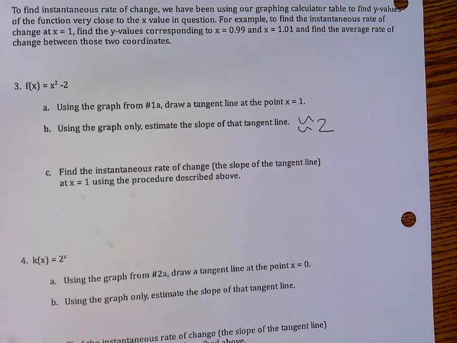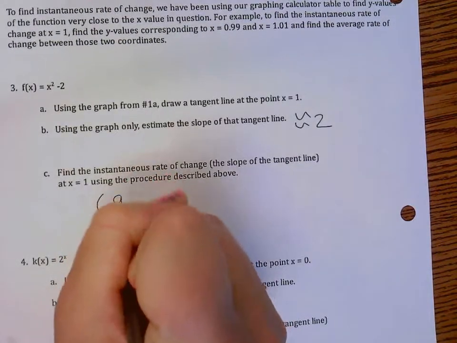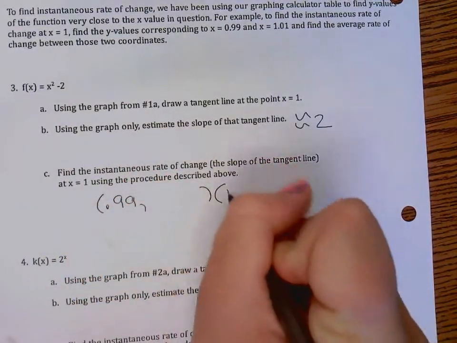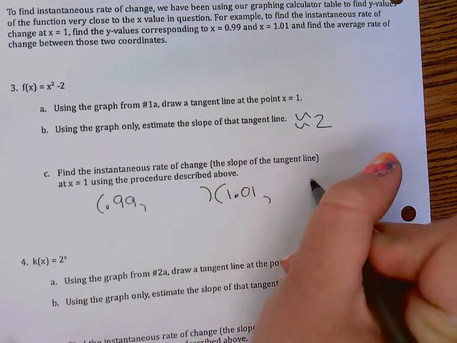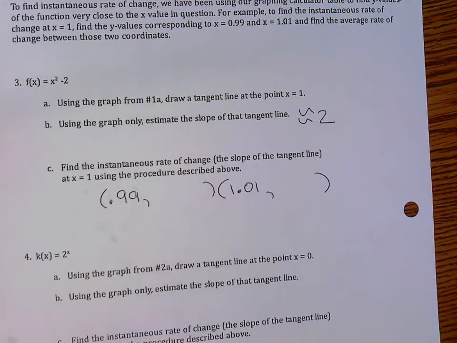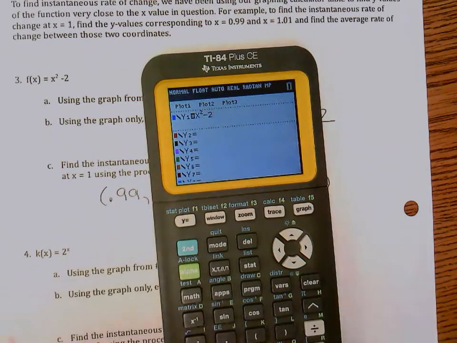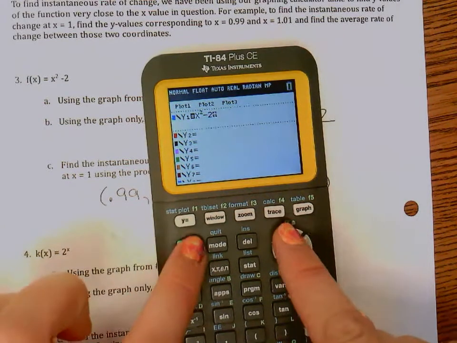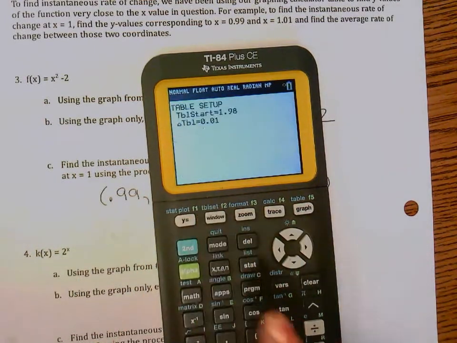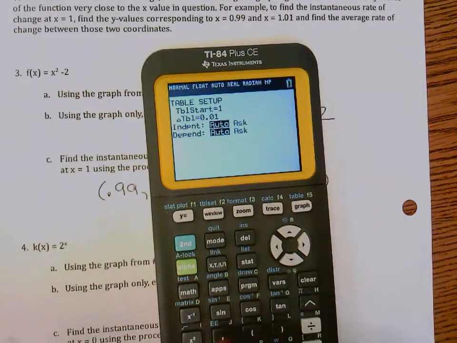So we want to go to 0.99 in the table and 1.01 in the table and find the corresponding y values. So start at 1 and count by 0.01.